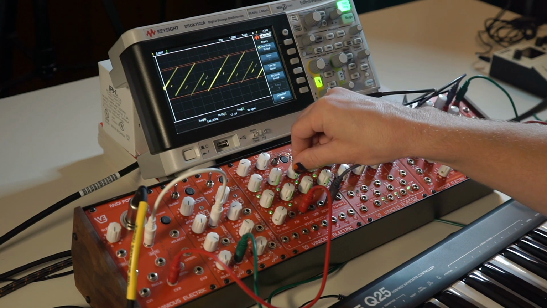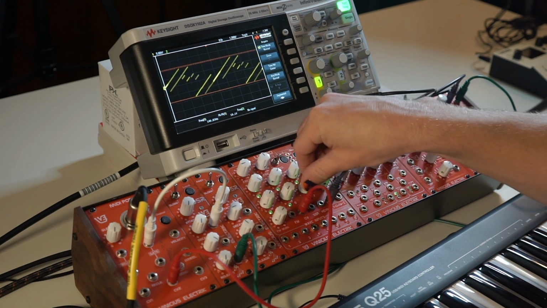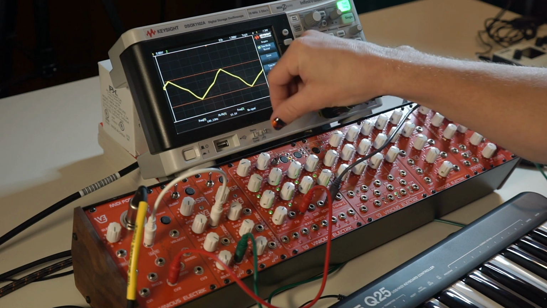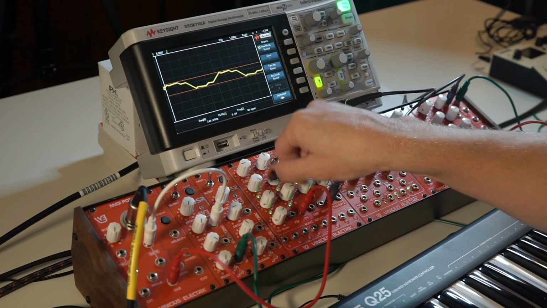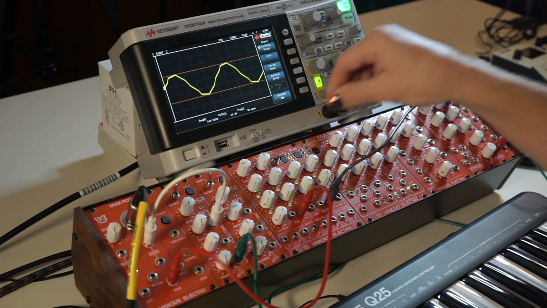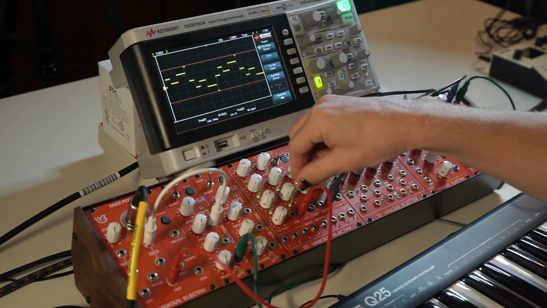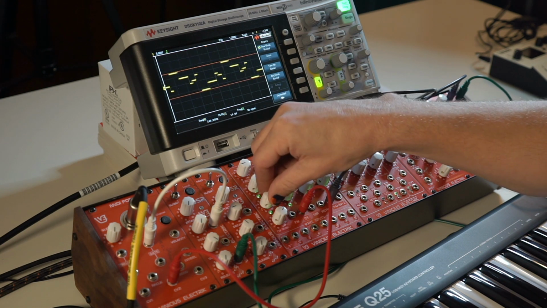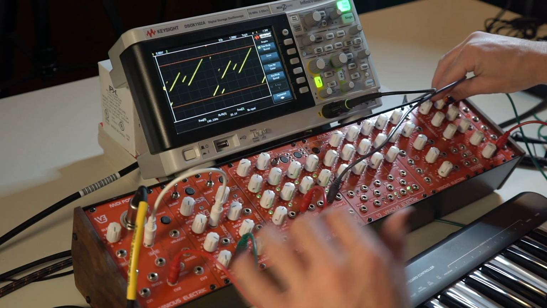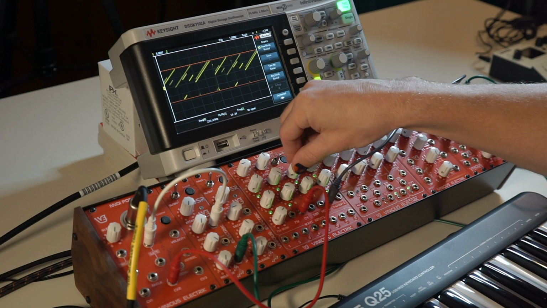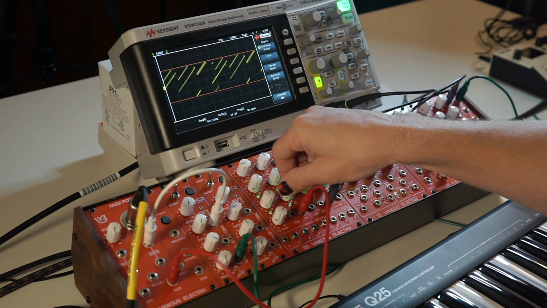As I mentioned, the base wave shape is determined by the type button. Type 1 produces sawtooth waves. Type 2, triangle waves. Type 3, pulse waves. And type 4 produces what we call a supersaw wave, which is a wave shape unique to the lizard system.